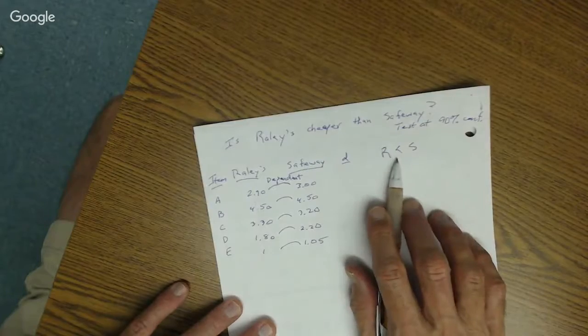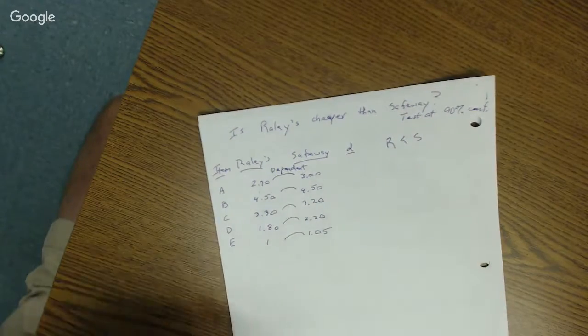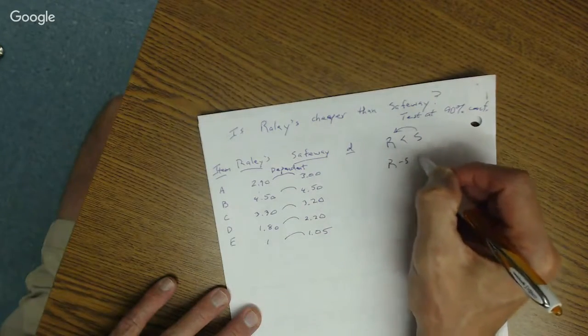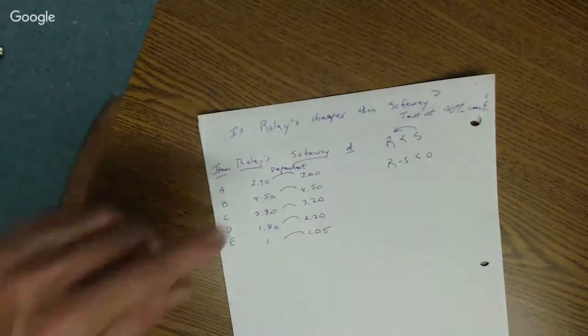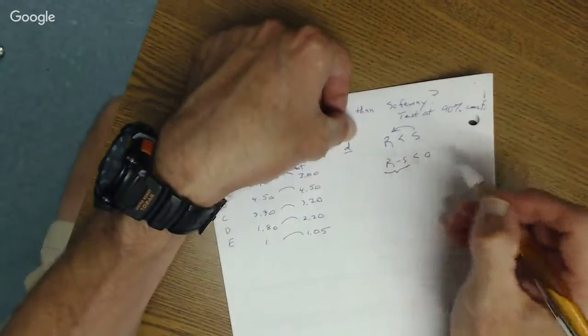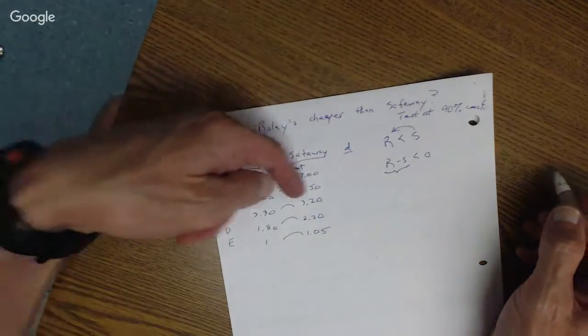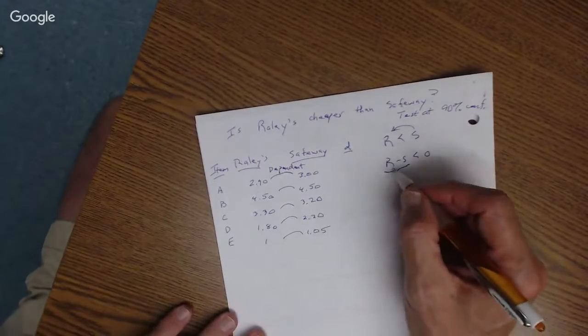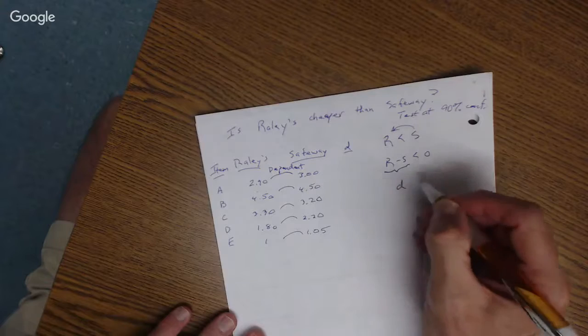Cheaper means less than. So I'm going to go Raley's minus Safeway less than 0. But because they're dependent samples, I can subtract them right here and make a D column. I'm going to call that Raley's minus Safeway, the D column.